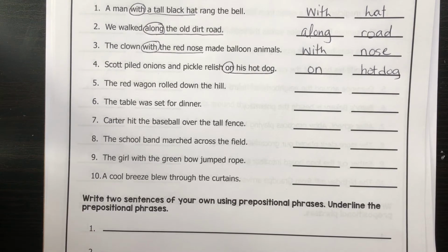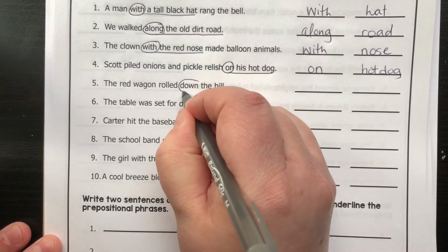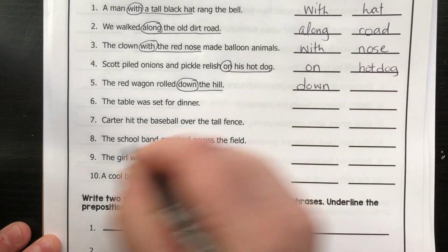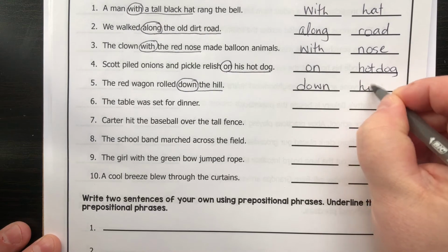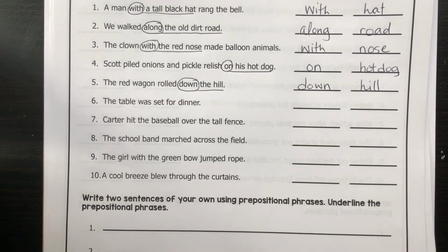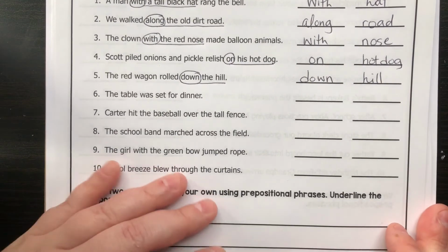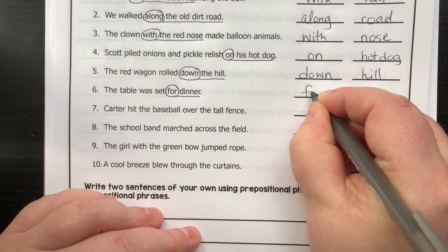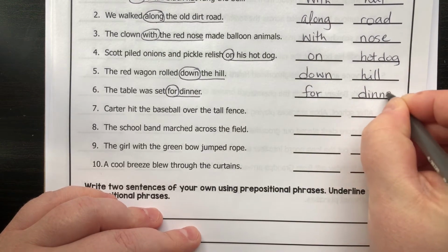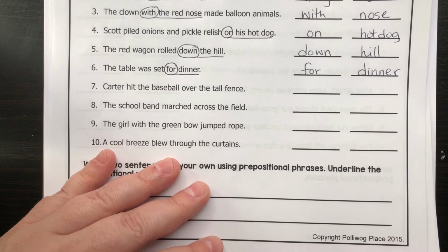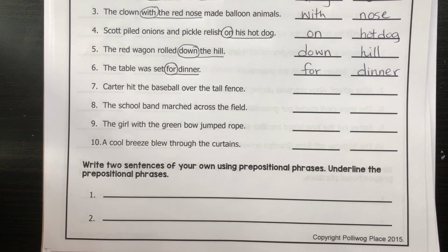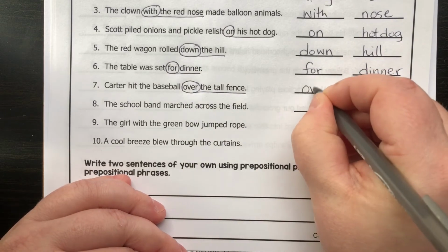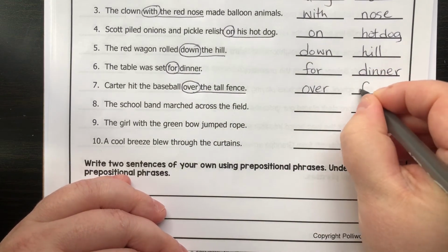Number 5, the red wagon rolled down the hill. Down. Down what? Down the hill. The preposition is down, and it's rolling down what? What's the noun? What's the object? The hill. Number 6, the table was set for dinner. For dinner. For what? For dinner. The preposition is for. The object is dinner. Number 7. Carter hit the baseball over the tall fence. Find the preposition. Over what? Okay, over. And what's the object? Over the what? The fence.